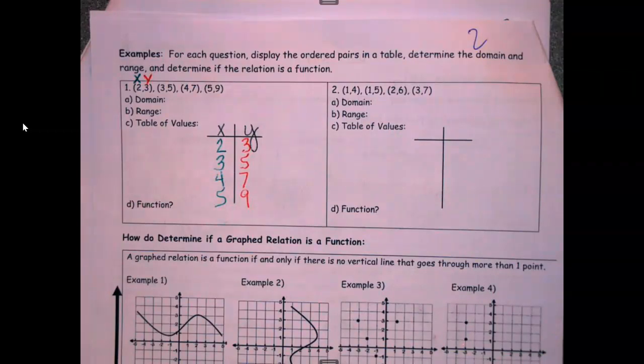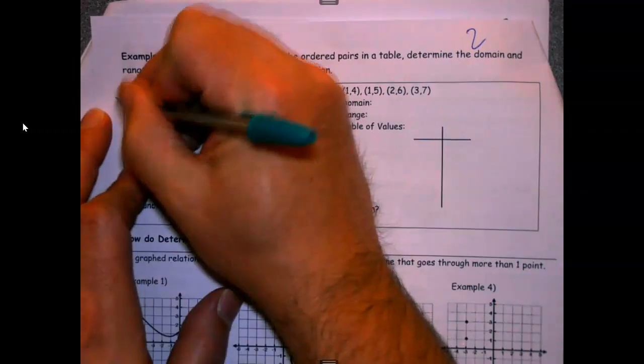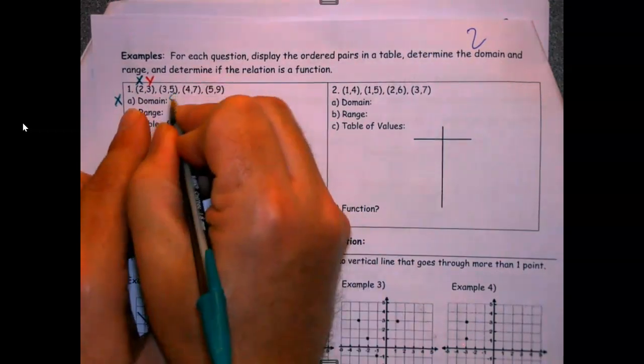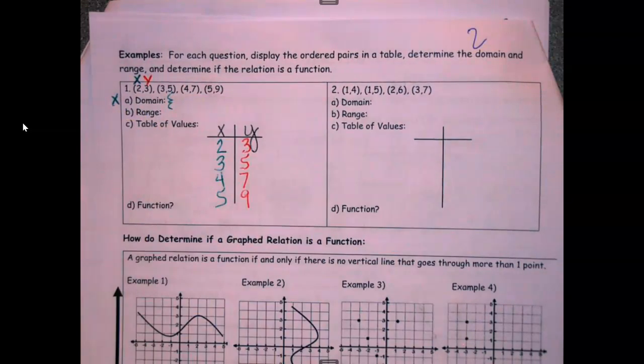And so once I do, okay, reminder again, the domain is just a listing of the x values. Now, here's how we write it. We're not just going to write 2, 3, 4, 5. We're going to use this little symbol, this little squiggly line thing.